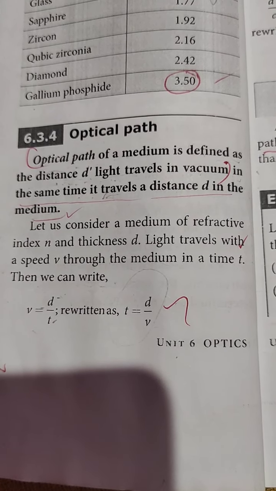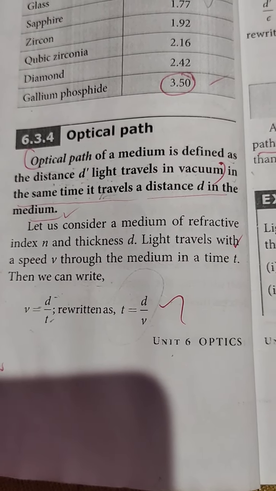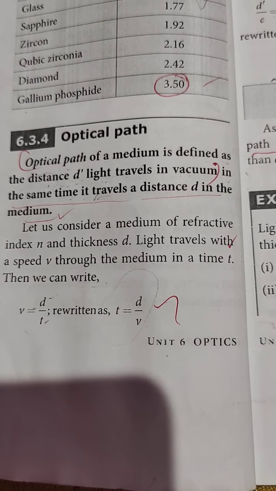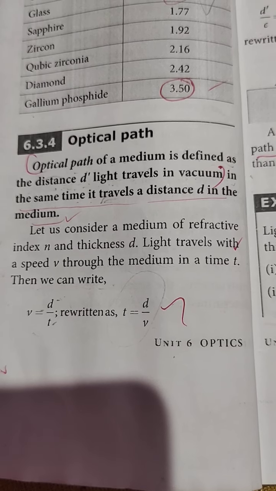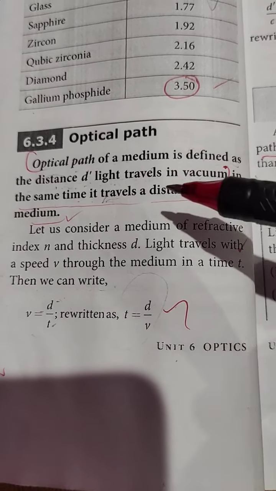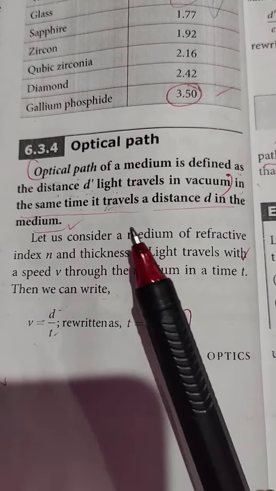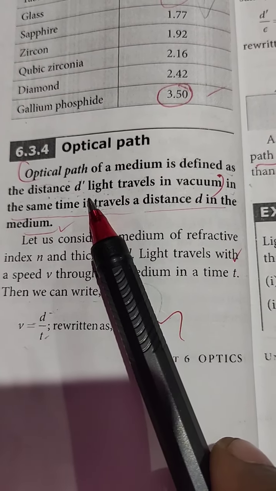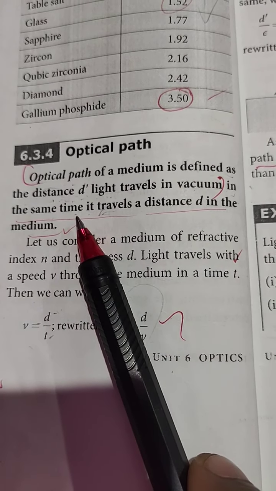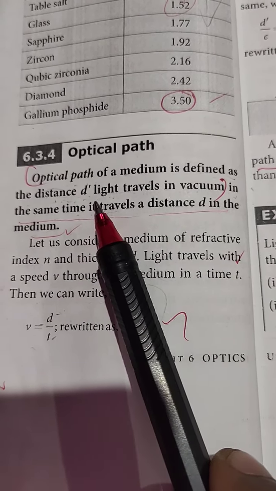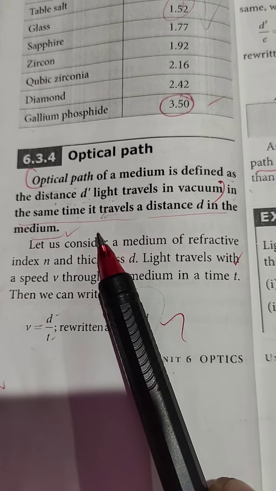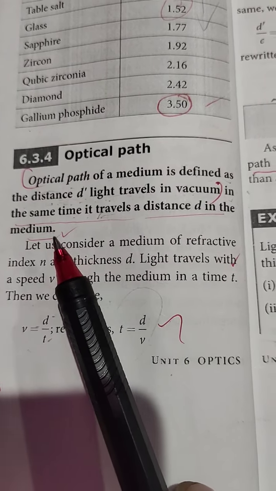Today we are going to see the topic of optical path. In this lesson of optics, the optical path of a medium is defined as the distance d dash that light travels in vacuum, in the same time that it travels a distance d in the medium.